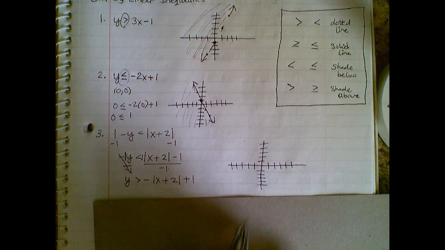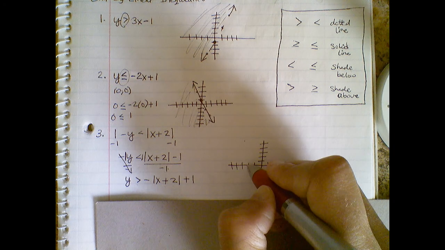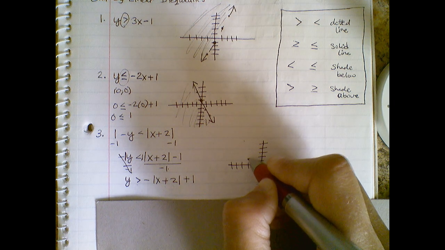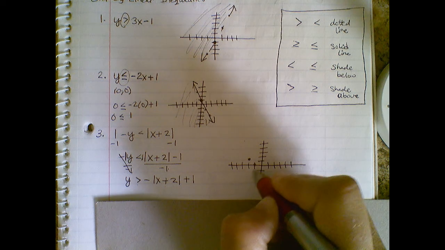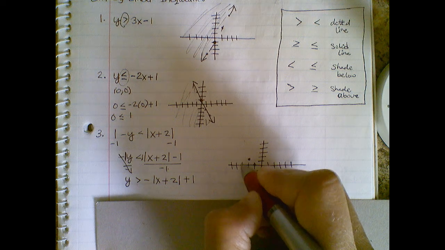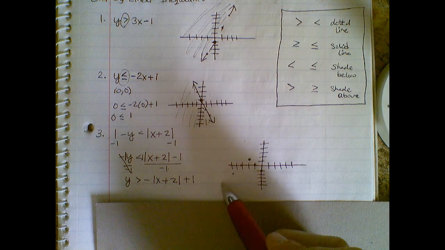I'm going to now graph it. So this plus 2 means it goes to the left 2. This plus 1 means it goes up 1. And then this negative 1 is my slope. So it goes down 1 over 1. Or I reflect that over because it's an absolute value bar, so it's going to be a V shape. It's not just going to be a line.